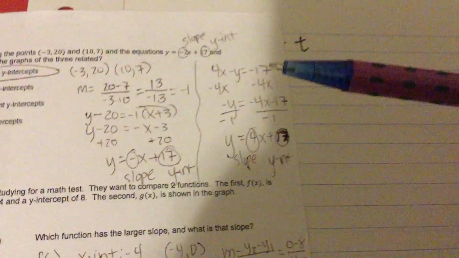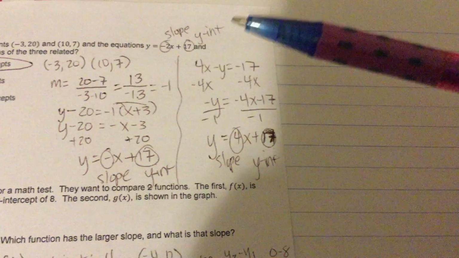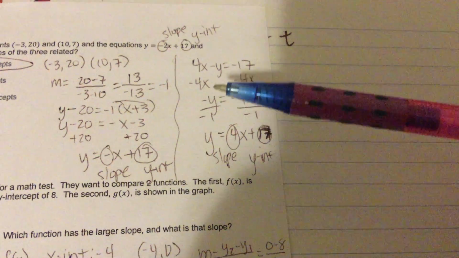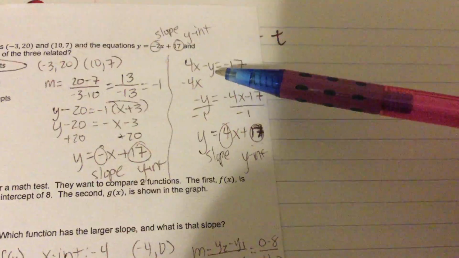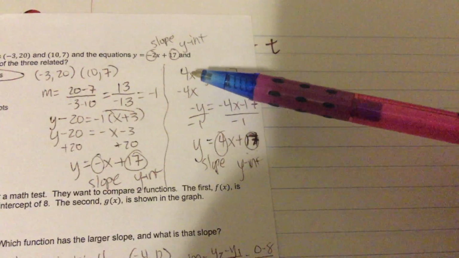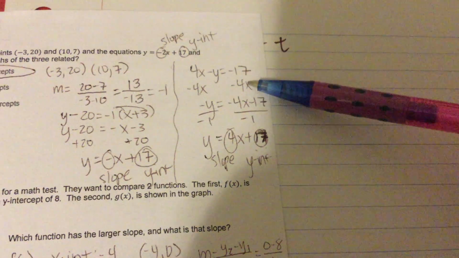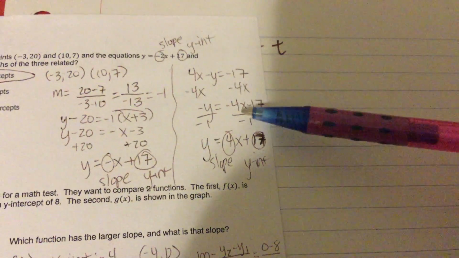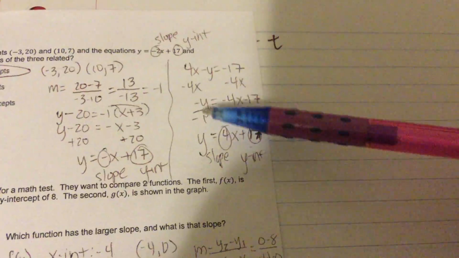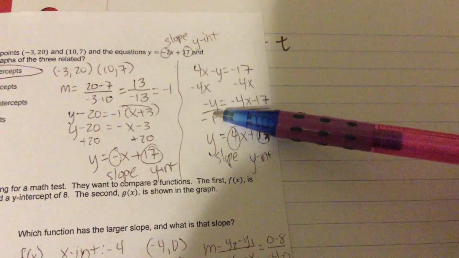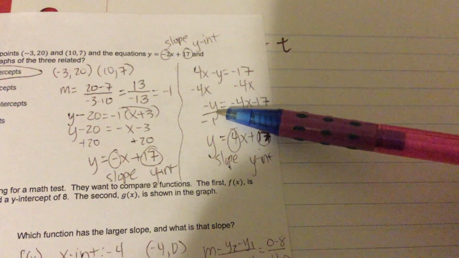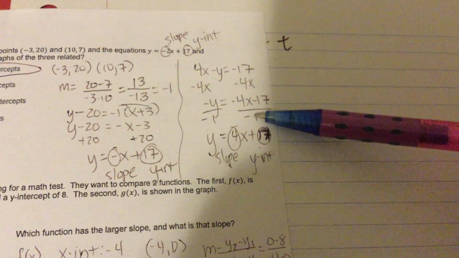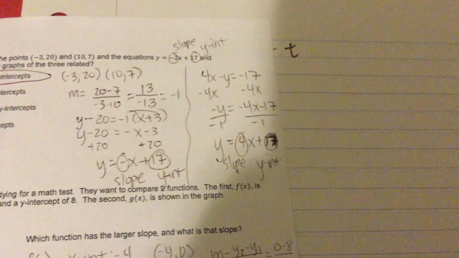So that process we learned with our table last week. I want to get the y by itself to put it in slope-intercept form. So I move this 4x back to this side of the equal sign by subtracting it. That would be -4x - 17. I still have a negative with my y. It's -1 times y. So I divide by -1 to get the y by itself.